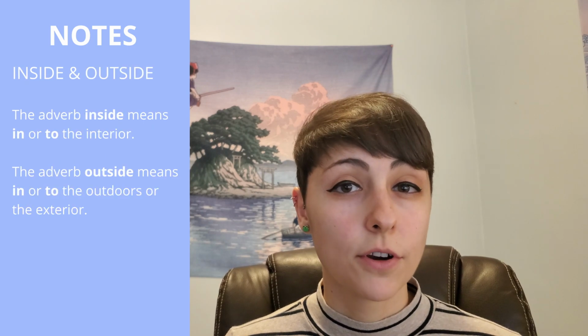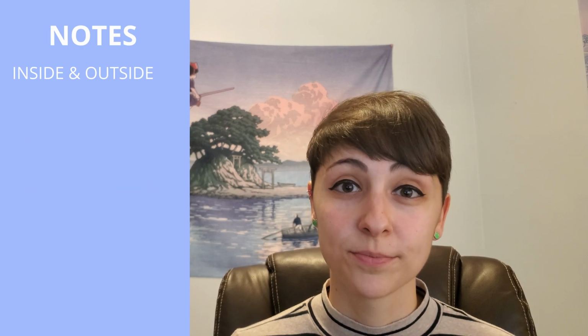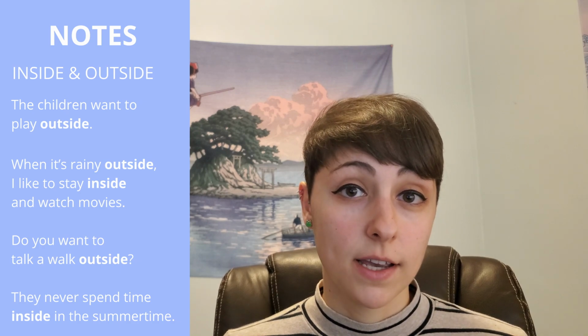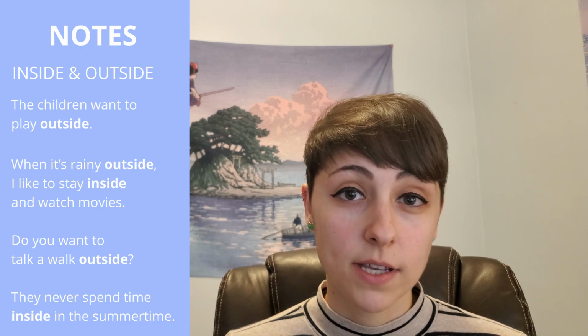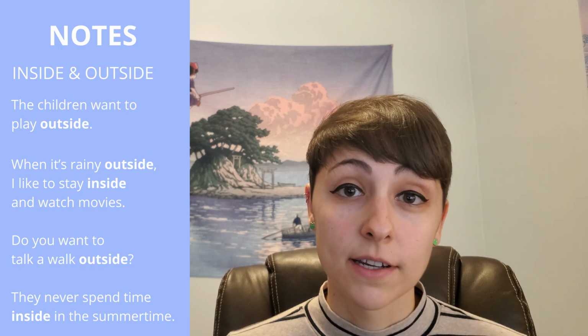Inside and outside. The adverb inside means in or to the interior, and the adverb outside means in or to the outdoors or the exterior. These sentences don't need to, or at, or any other preposition. The children want to play outside. When it's rainy outside, I like to stay inside and watch movies. Do you want to take a walk outside? They never spend time inside in the summertime.